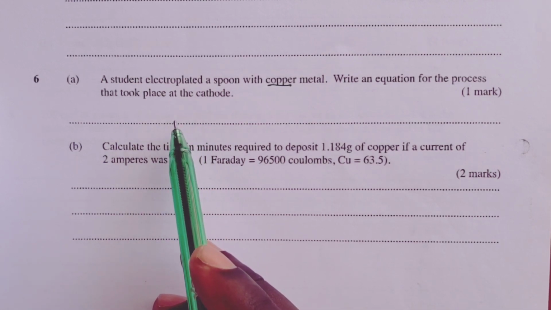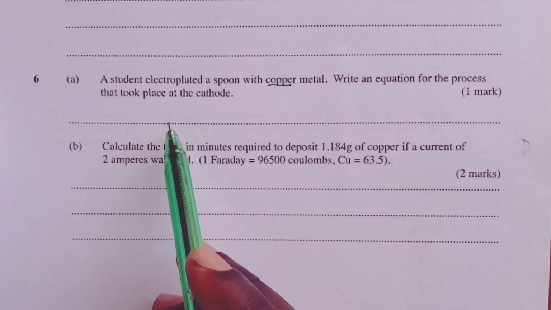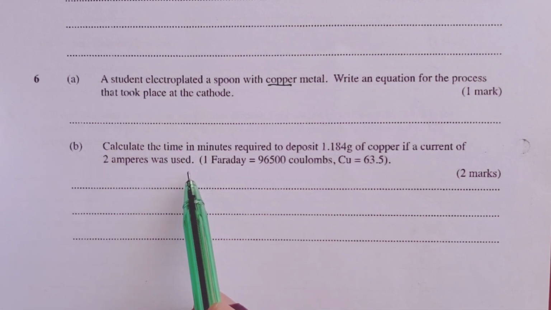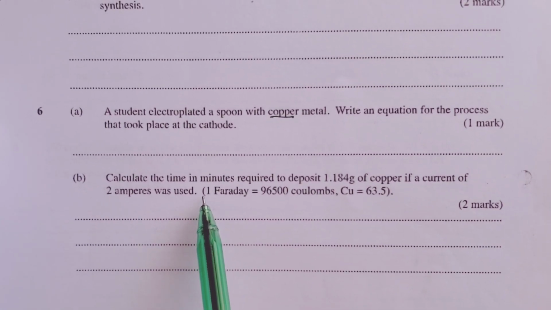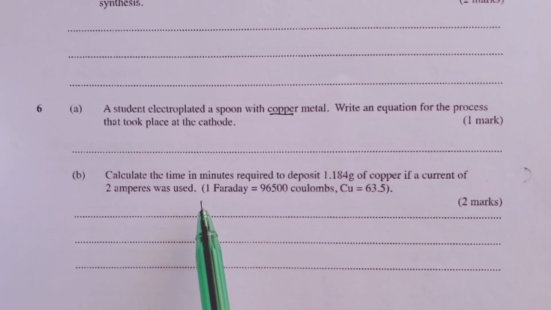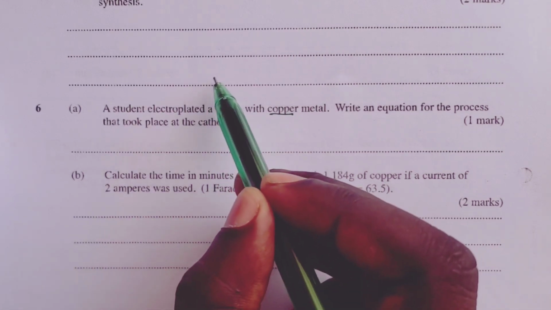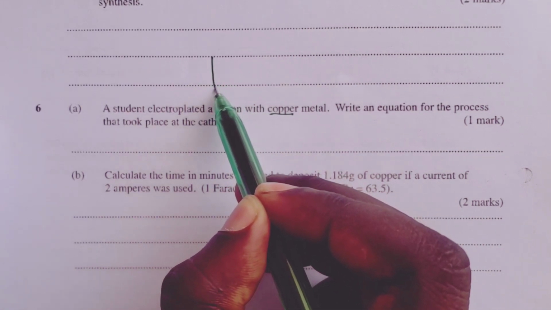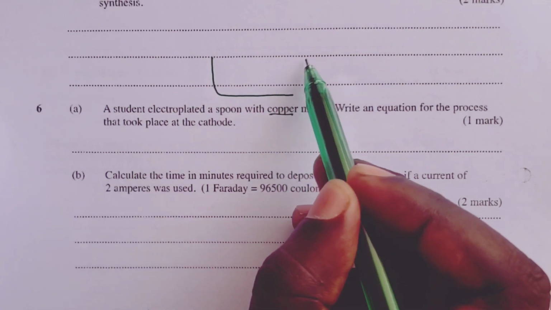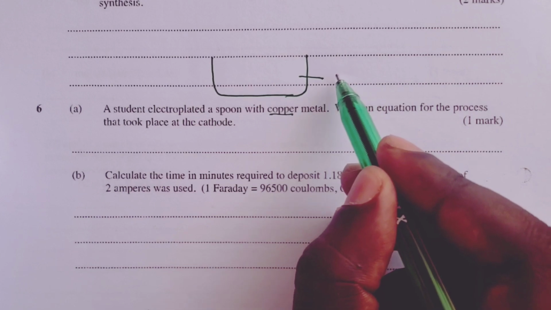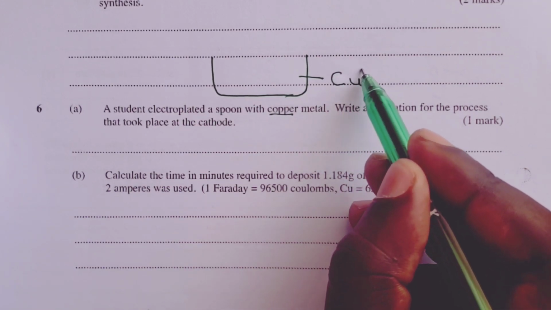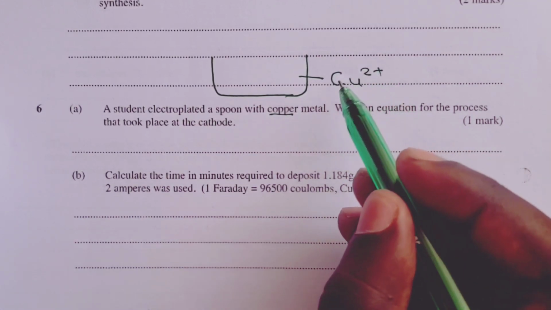Now, before we answer this question, let us take some time and draw the probable setup that the student would set up. So we shall have our electrolyte being any aqueous solution that contains copper ions.